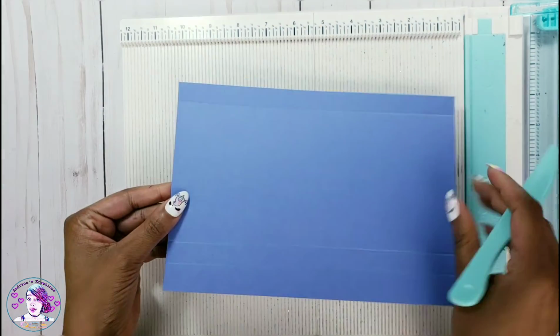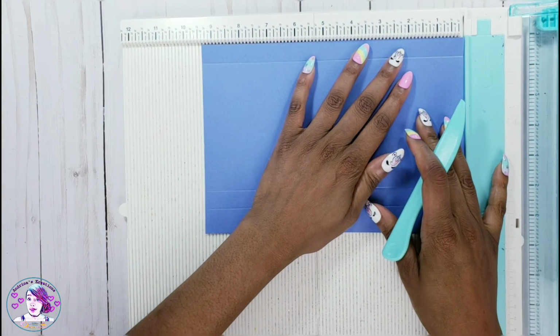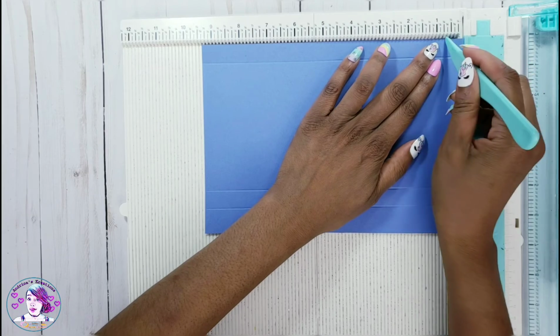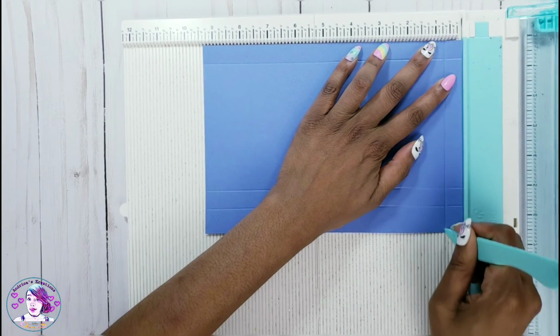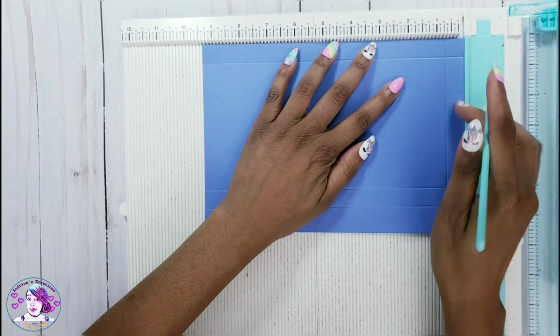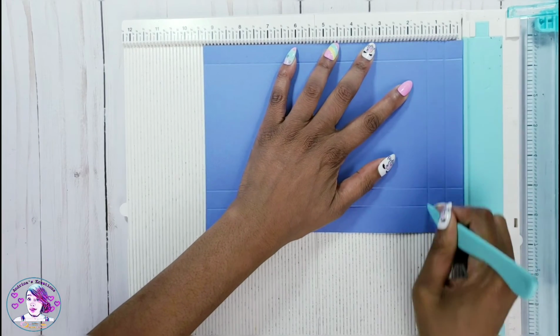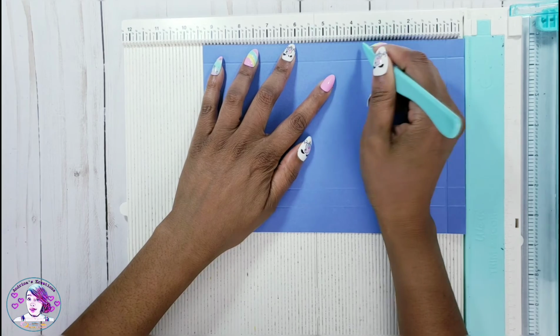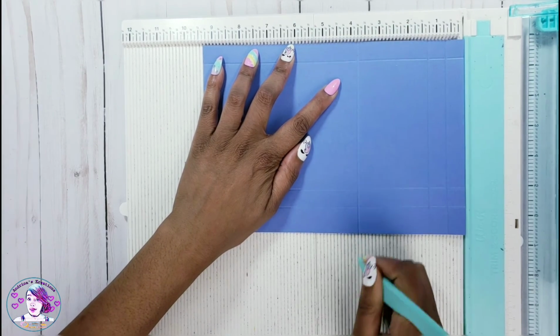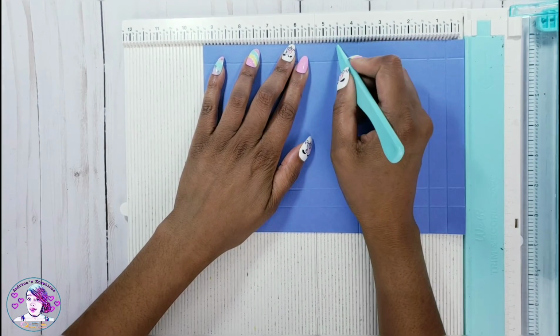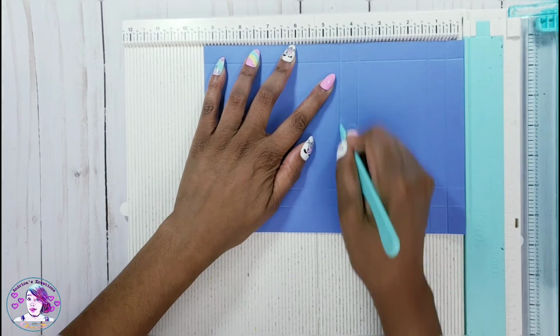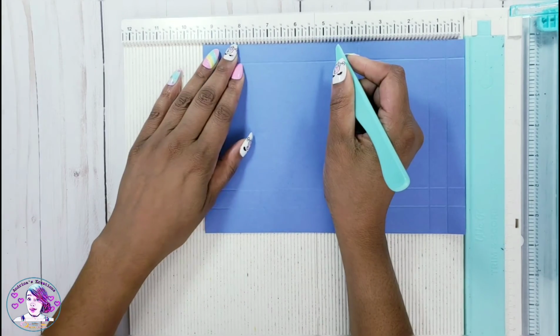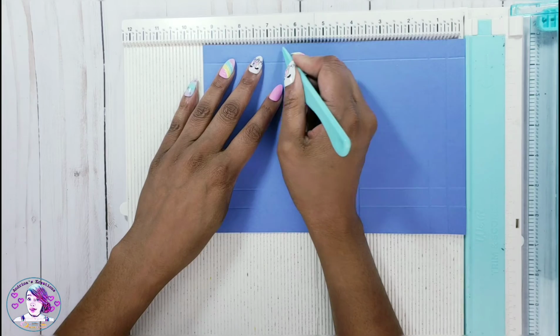You're going to turn this to the 11-inch side, and now you're going to score at 5/8, 1 1/4, 3 3/4, 4 3/8, and 6 7/8.